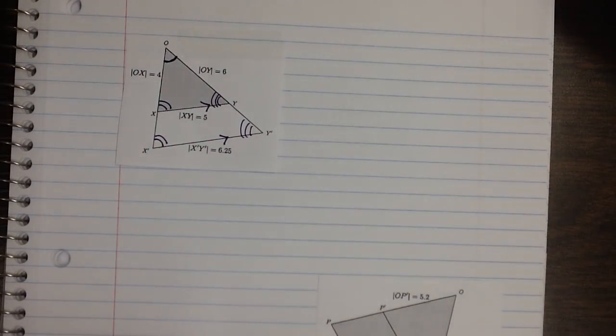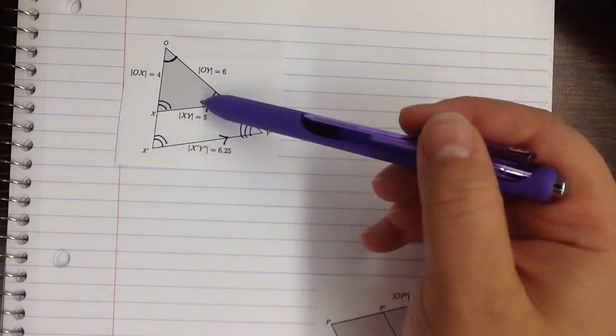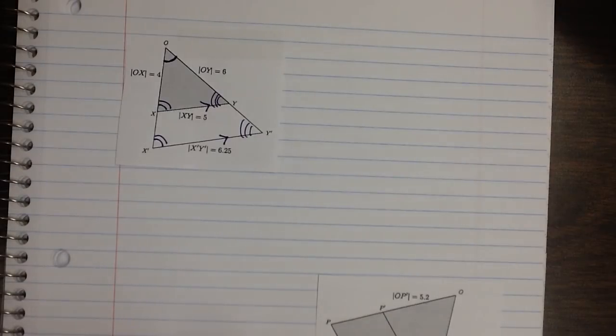So, because of the angle criterion, we know that they are similar. Two angles in the triangles are the same, so they are similar. Now that we know they're similar, can we determine the length of OX prime?